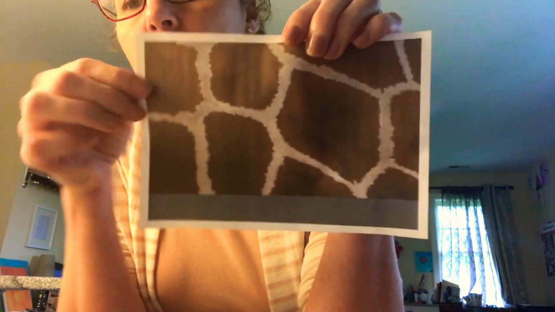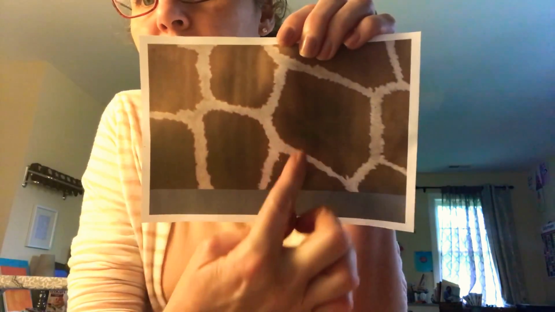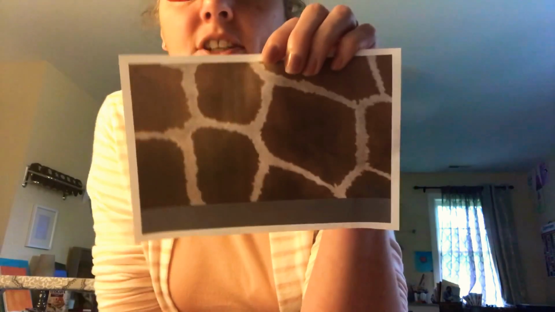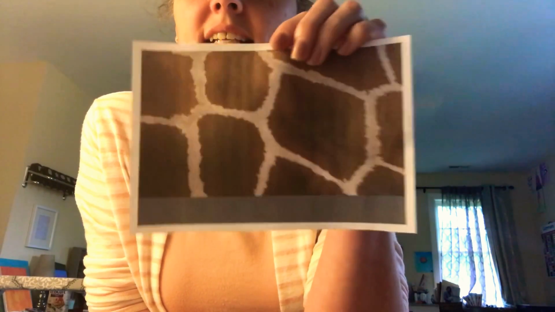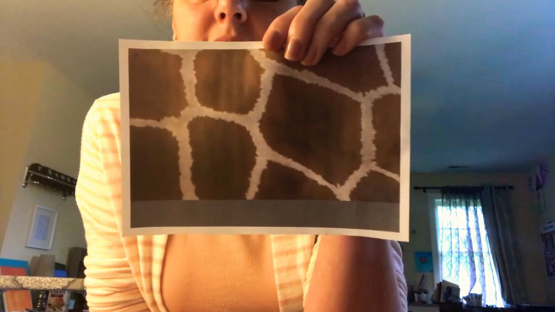But look at the pattern on it. The pattern and the colors are what definitely tell us that this is a giraffe. Now, what you're going to be doing is an animal skin or hide, however you want to say it, up close on your paper.